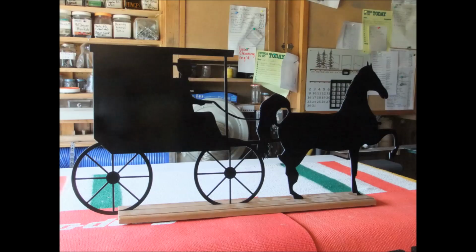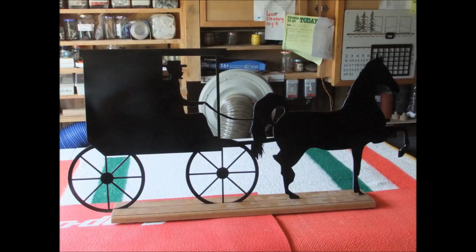I've taken the cutout and sprayed it 4 times with black trim clad and put it on display.